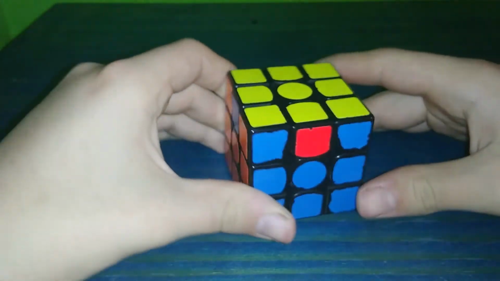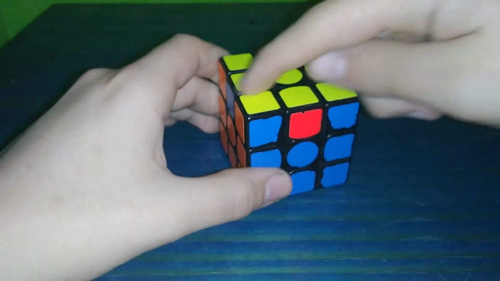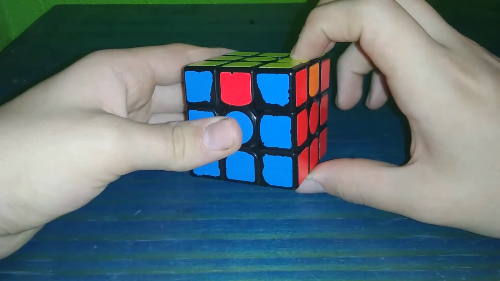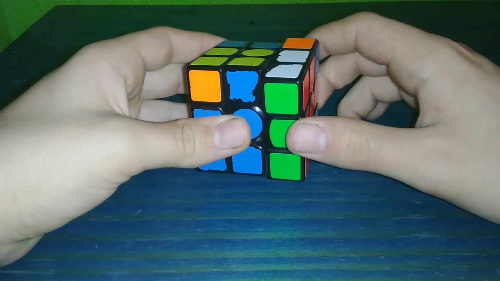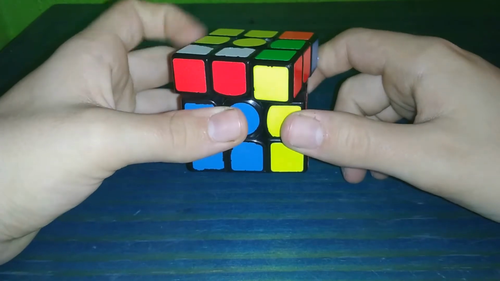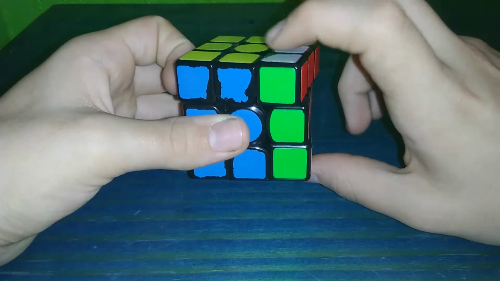So the next one is the same case, except the pieces have to be cycled counterclockwise. And to do this case, you're going to do R, U prime, R, U, R, U, R, U prime, R prime, U prime, R2.